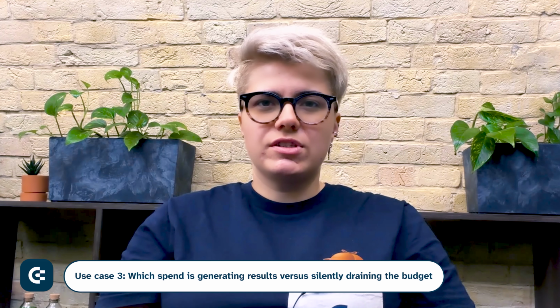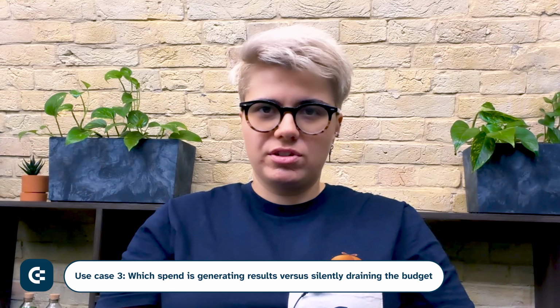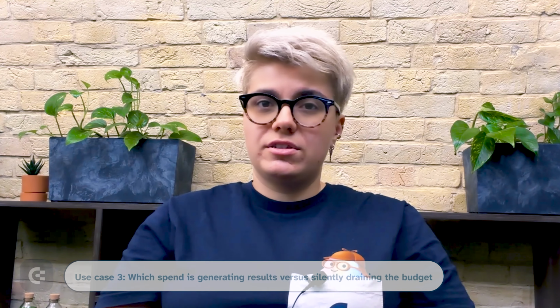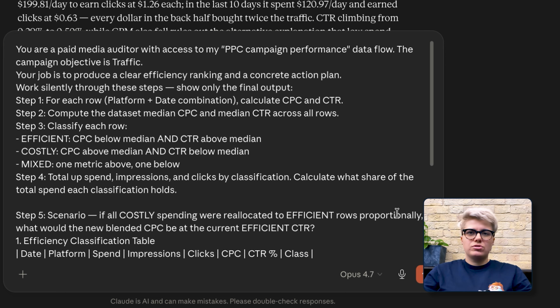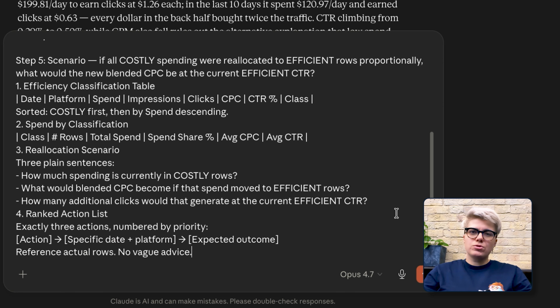Finally, let's see which ad spend is generating results versus silently draining the budget. Aggregate metrics often hide the truth about where the budget is actually working. Some placements could be draining the budget due to high cost and poor engagement, and the average won't reflect that. I'm using the prompt to score every day and platform combination, to flag underperforming spend, and to know what to cut, what to scale, and what to watch before the next budget cycle.